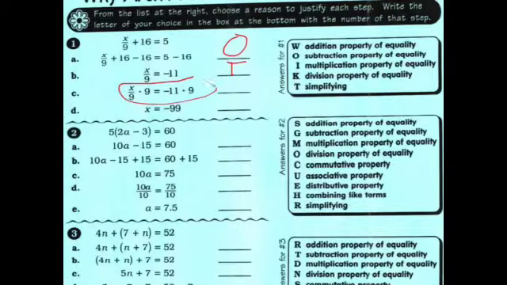On this next part, if you look at what's previous and what's happening next, they had these times by 9 on both sides. Well, what lets you times by 9 on both sides? That'd be the multiplication property of equality. So that one's going to be I. And then on the last one, notice how they just multiplied and simplified it. So that would be, again, simplifying here, which is T.